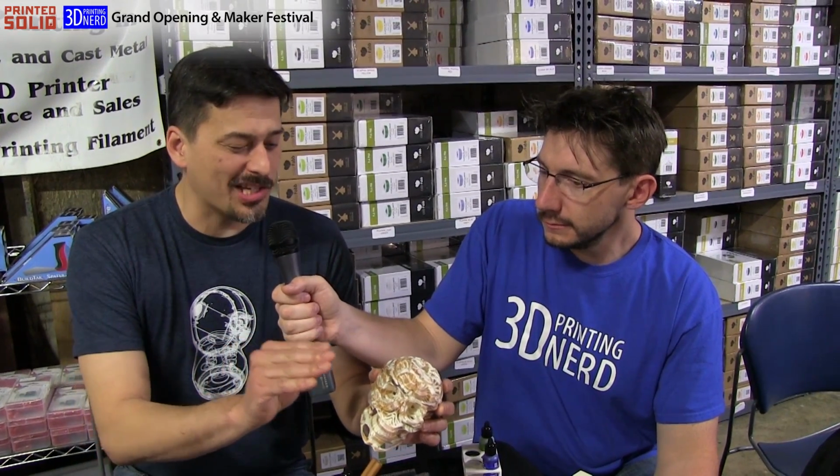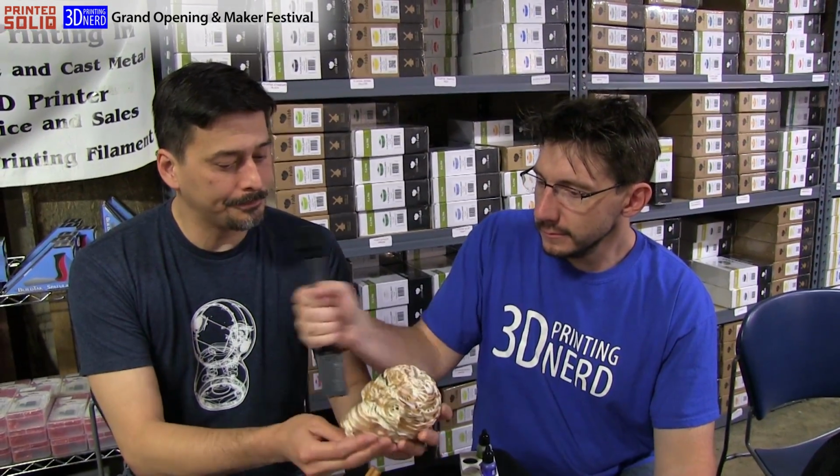And if you go too far, you can take an alcohol wipe and just tone the color down. You can wipe off some of the color. It doesn't get it all off, but it can tone down and blend the colors really well. That's a really cool technique. Thanks for showing us, man.